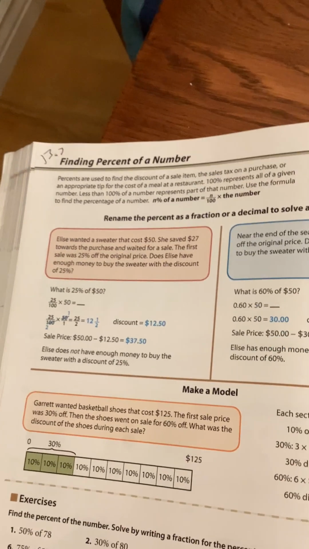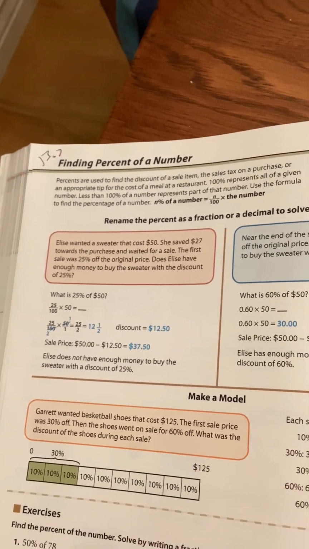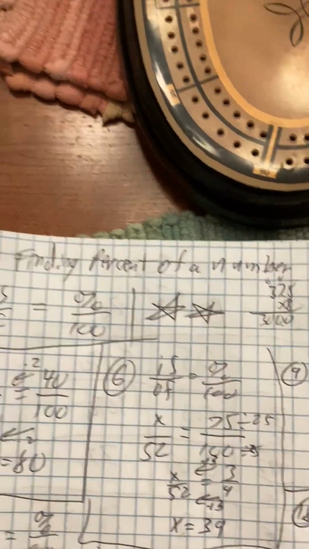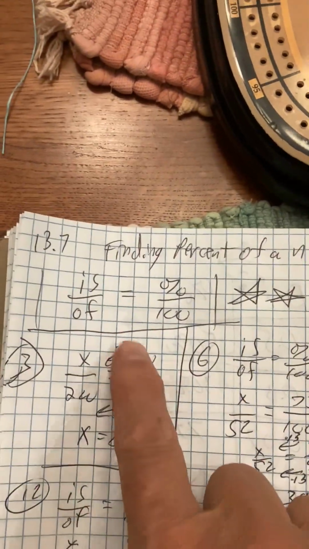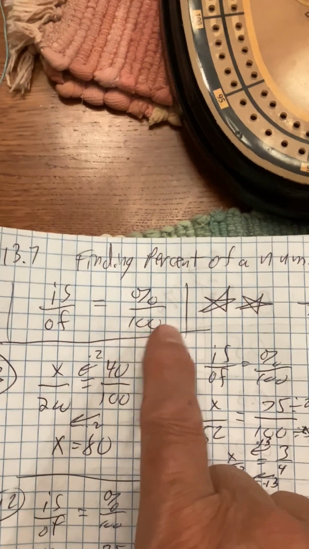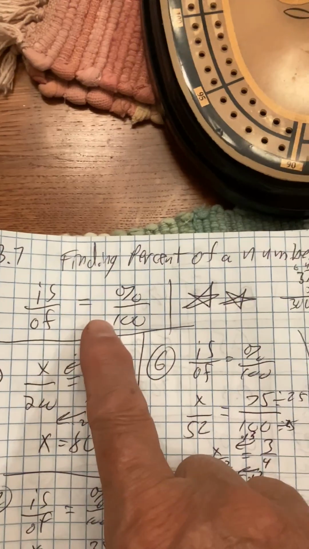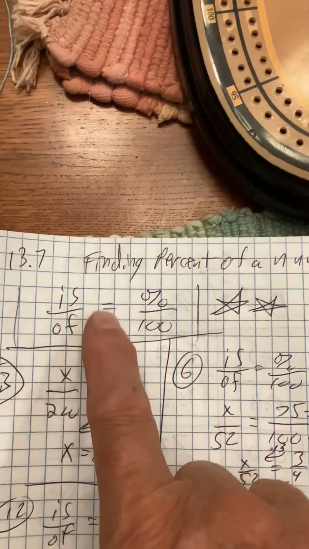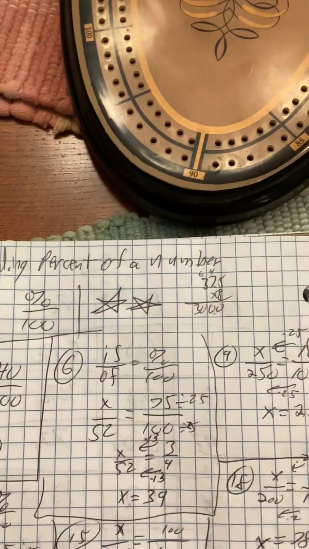All right, finding percent of a number. I call this lesson 13.7. So I'm just doing it the proportional way: is over of equals percent over 100. There's your little formula. Remember, proportion: when a fraction equals a fraction, that's the proportion.